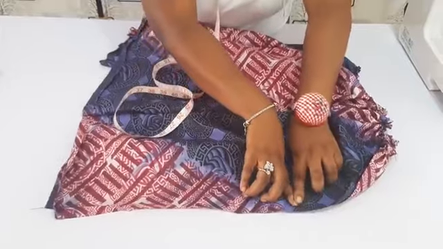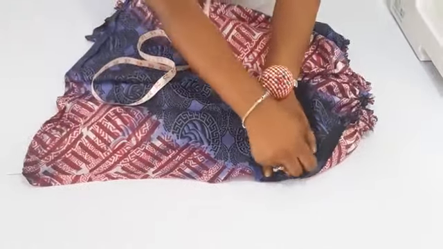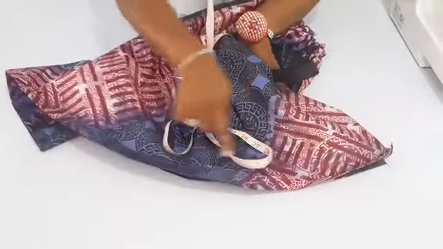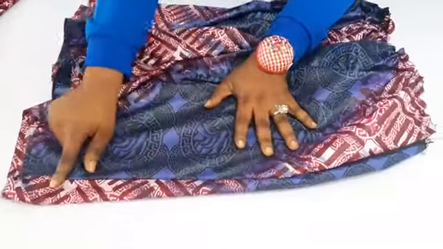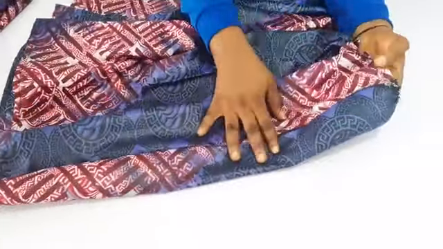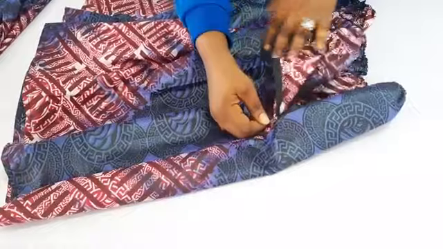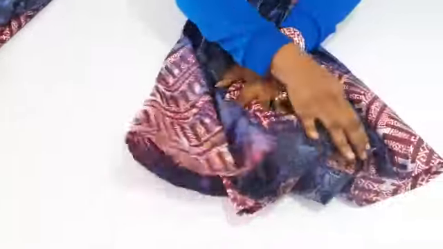So from the 8.5 to 9, straight down half an inch, and then I'm going to fix in my zipper. And after that, I will hem the lower part. The side of the skirt has been closed up. As you can see, the zipper has been fixed. And I hemmed the lower part.